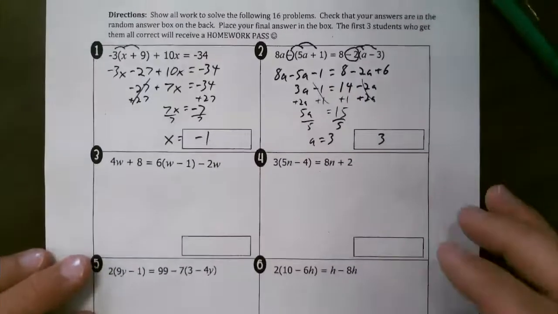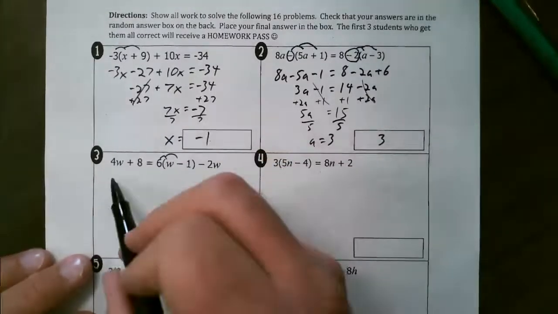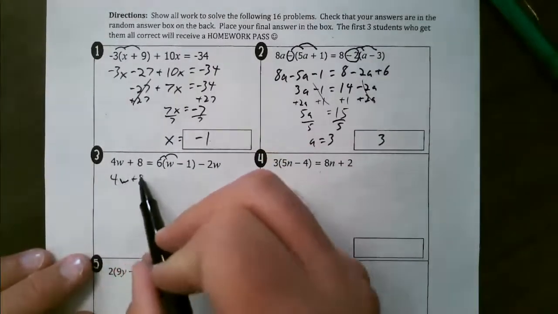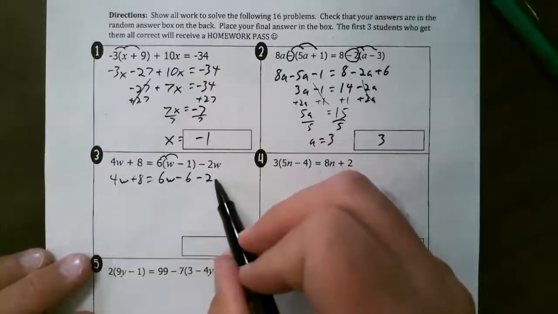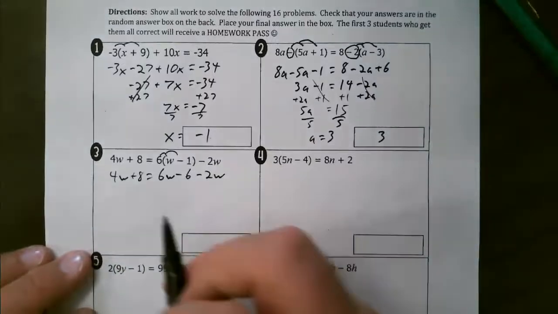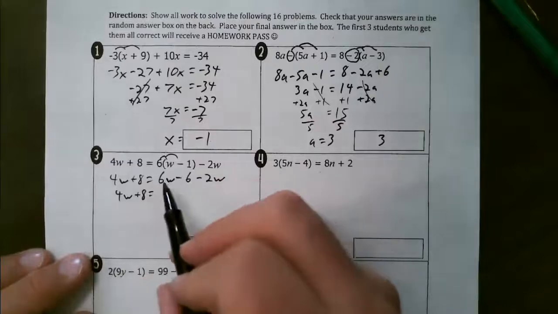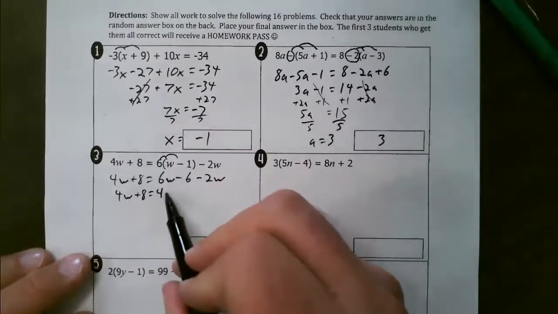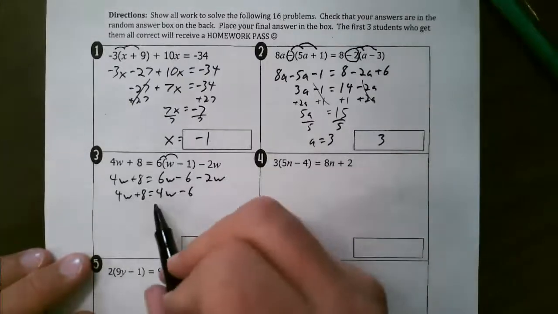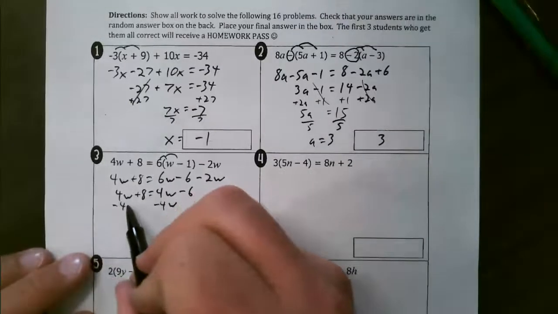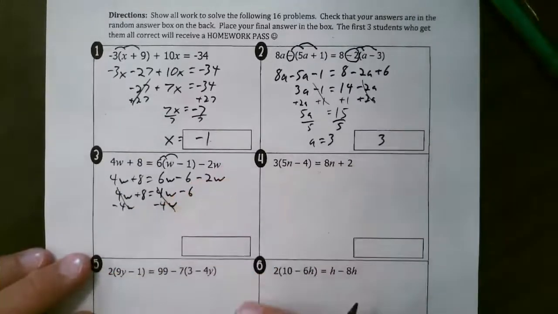Number 3. Again, distribute. So we have 4w plus 8 equals 6w minus 6. We still have the -2w. Combine like terms, so combine those two values. We have 4w plus 8 still on this side. 6 and -2 gives us 4. And we still have that -6. We can bring the 4w across, so minus 4w, minus 4w. That cancels off. Oh, it's canceling off over here as well.